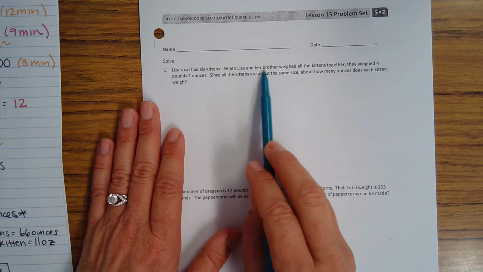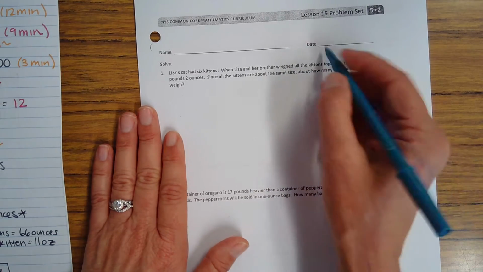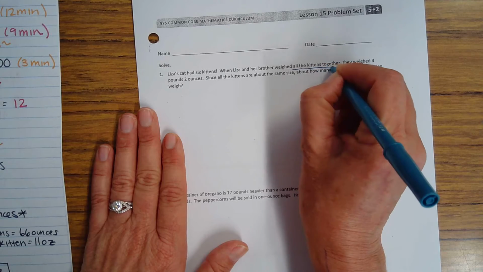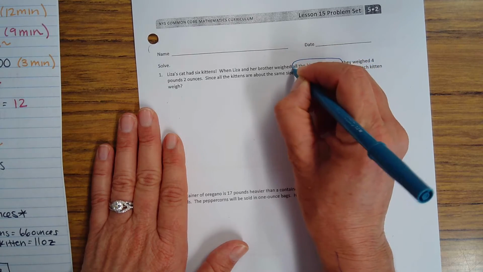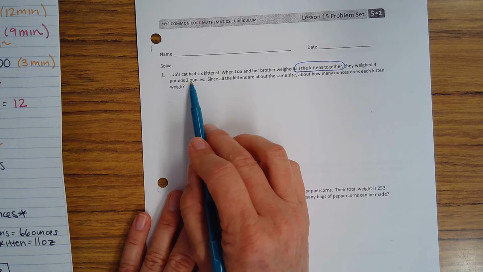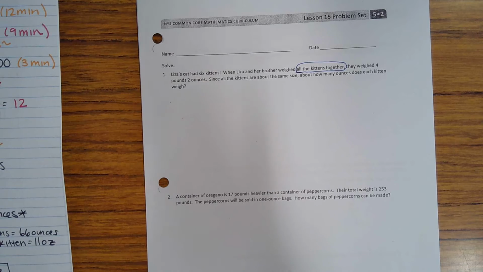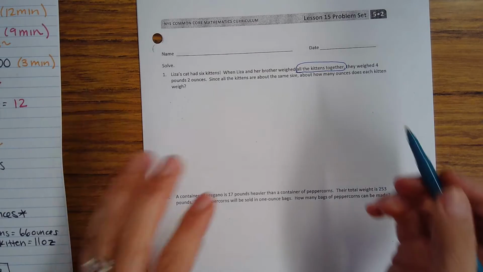When Lisa and her brothers weighed all the kittens together, they weighed 4 pounds, 2 ounces. Since all the kittens are about the same size, how many ounces does each kitten weigh? So think about that idea.